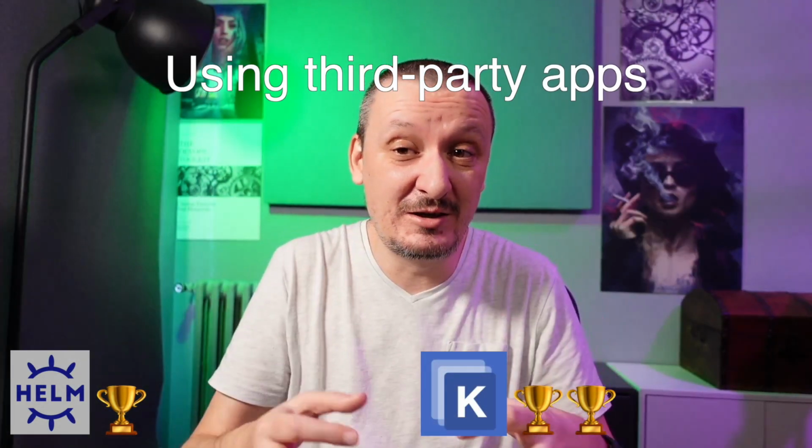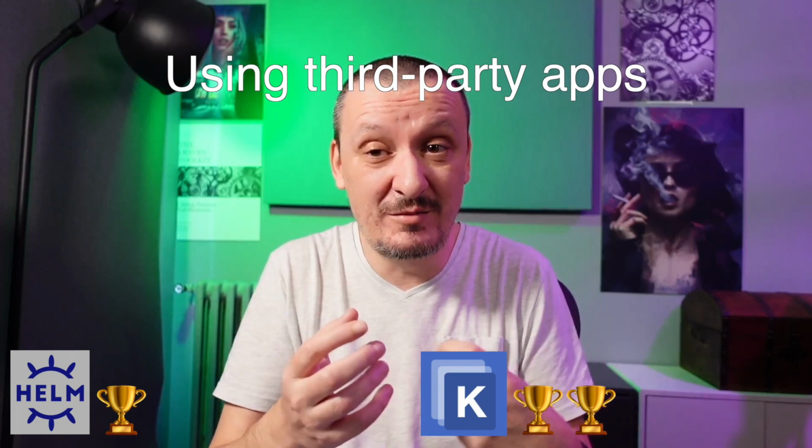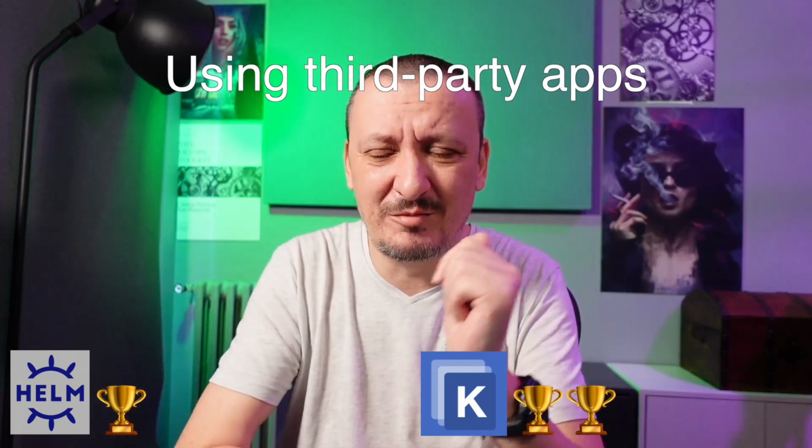So how do we deal with third-party applications, with applications that we do not control, or at least do not control fully, or maybe we could control them but we don't want to because they are third-party apps? If you use a third-party app that has a Helm chart that does everything, and I repeat, everything that you need, Helm is a clear winner.